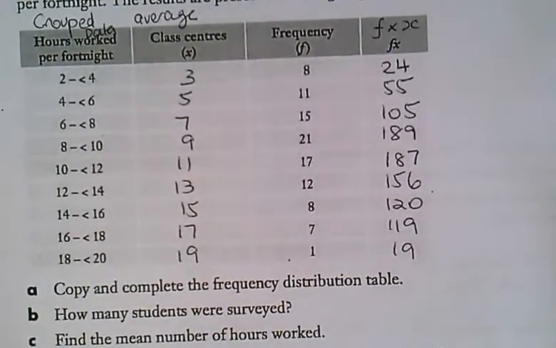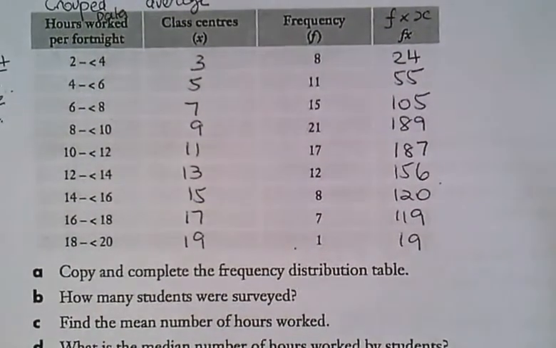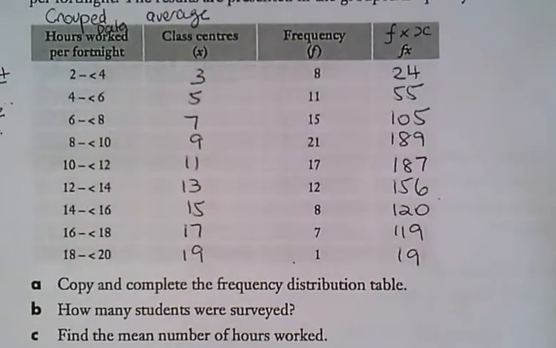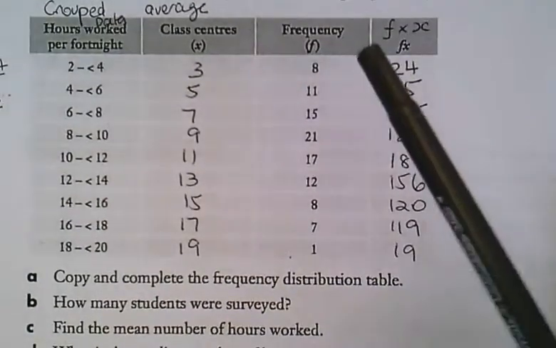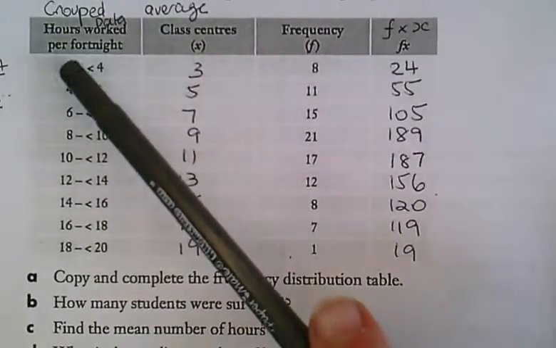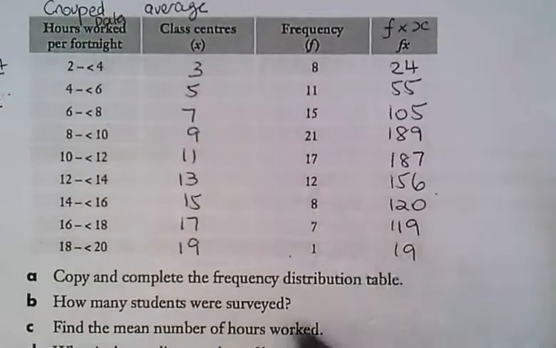So, the first part says to copy and complete the frequency distribution table, which is done. How many students were surveyed? Try and interpret the table and you'll understand. How many people worked between 2 and 4 hours? Good.